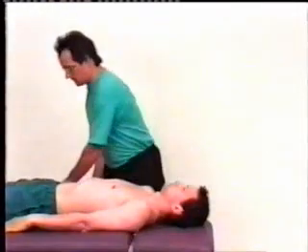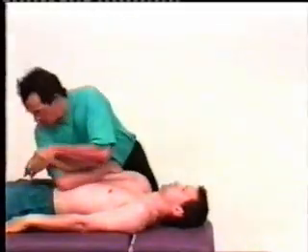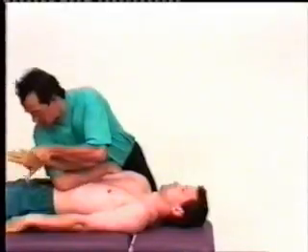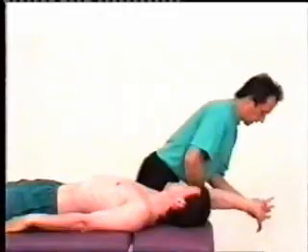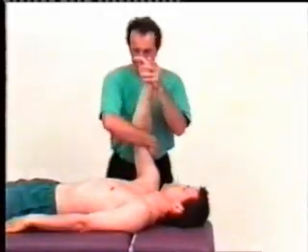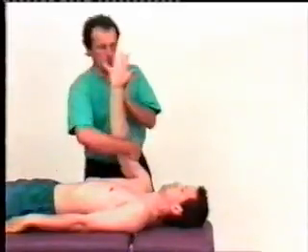Demonstration. Wrist up and pull up. Open your hand and pull up.